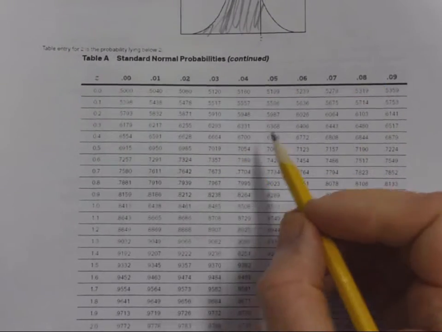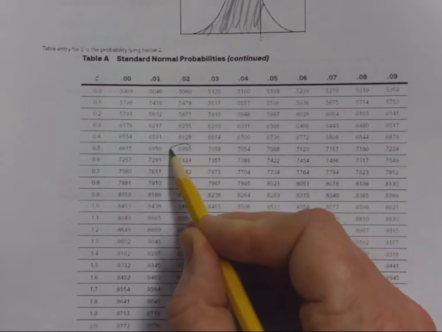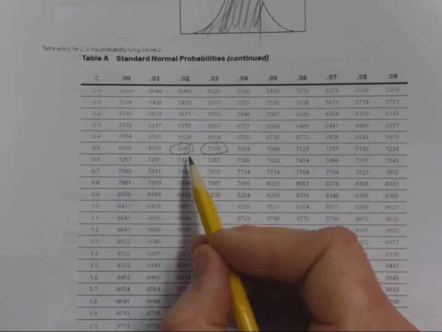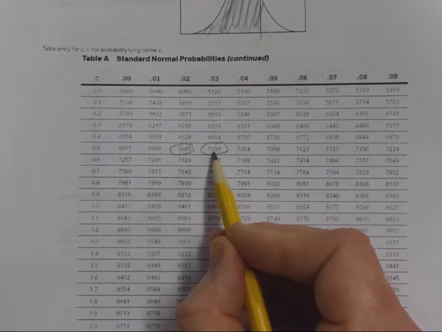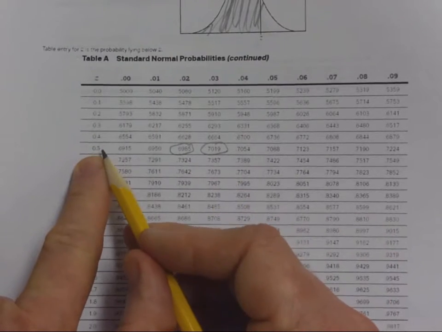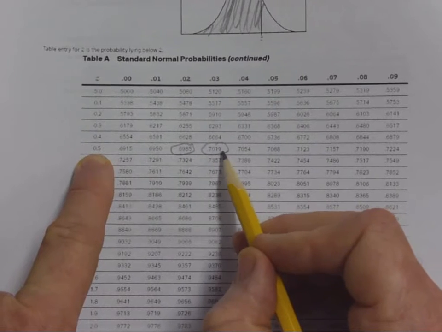If we look for 0.7, you'll notice it's somewhere between these two values: 69.85% and 70.019%. So the z-score that goes with that is either 0.52 or 0.53, roughly halfway in between the two.